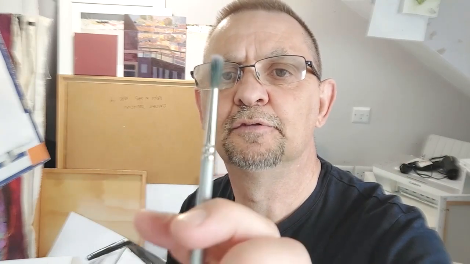I don't know if it's possible to see when we look at the camera. They're probably not in focus, but the head of it is very hard. You know, it doesn't come to a nice gentle point the way the other one does. Then this one I may or may not use, but I thought I'd bring it out anyway. It's a bigger rounded brush.